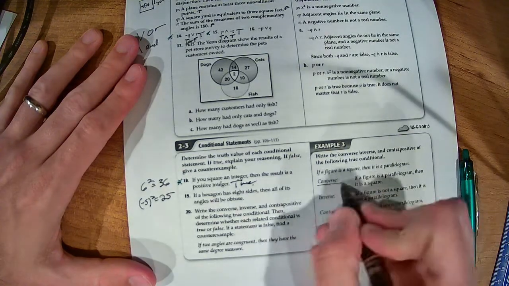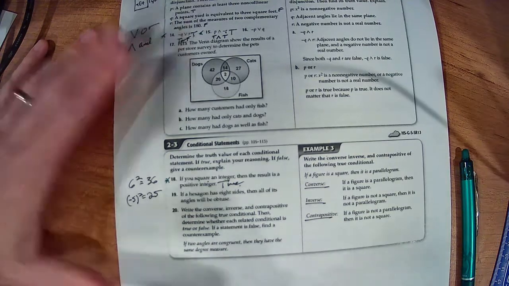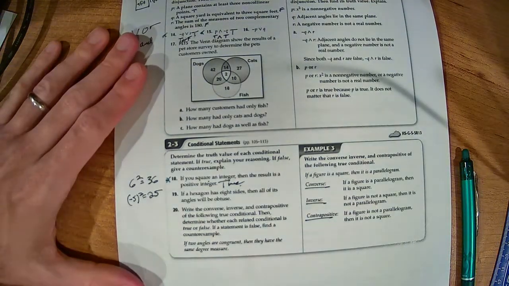Also, make certain that you know the difference, folks, between converse, inverse, and contrapositive. If you don't know those, that could be a real detriment to you on the test.